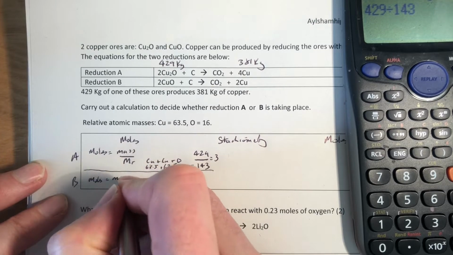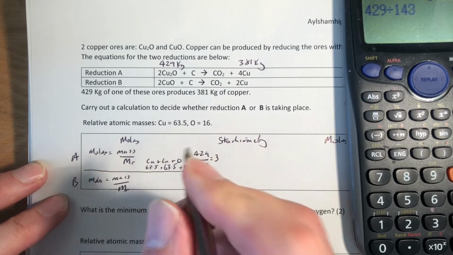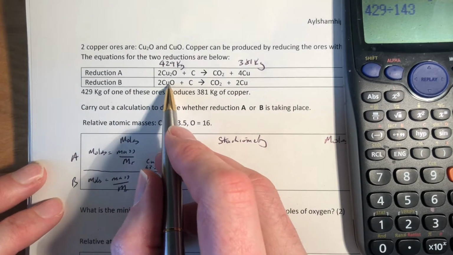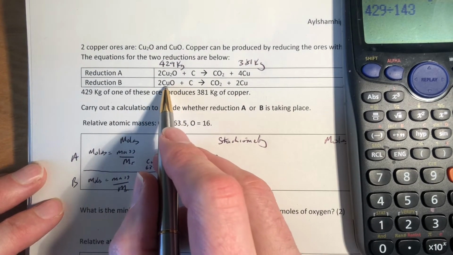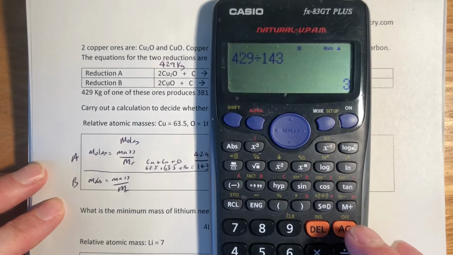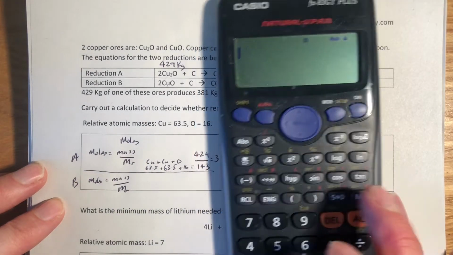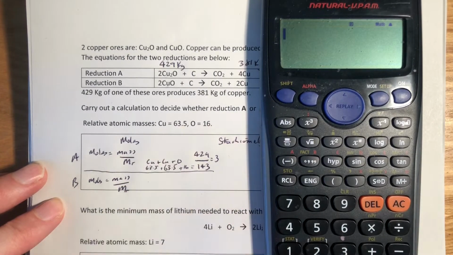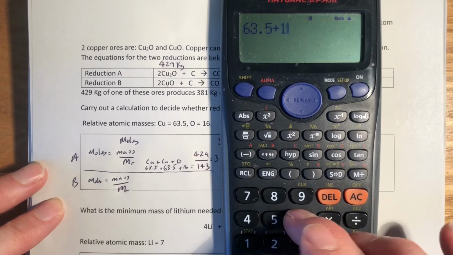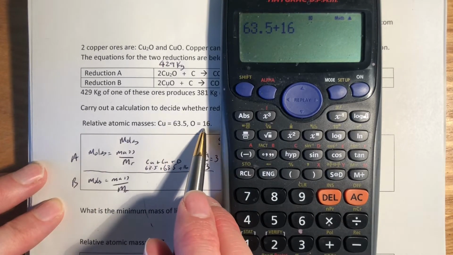Moles equals mass over MR. Our mass is 429. This time our formula in B is CuO, so that's just one copper and one oxygen. So that looks like 79.5 to my mind, but let's just double check it. 63.5 is the copper, plus 16, that's the oxygen there.